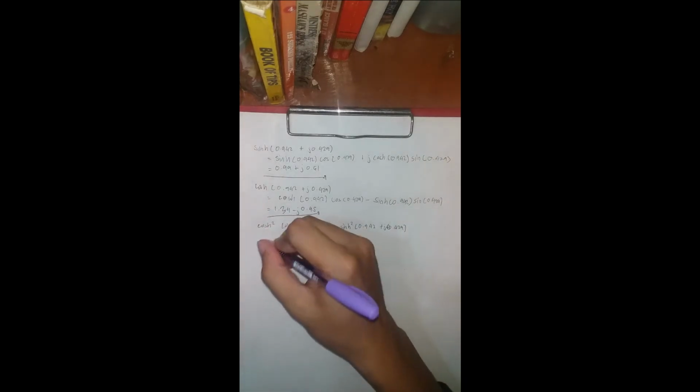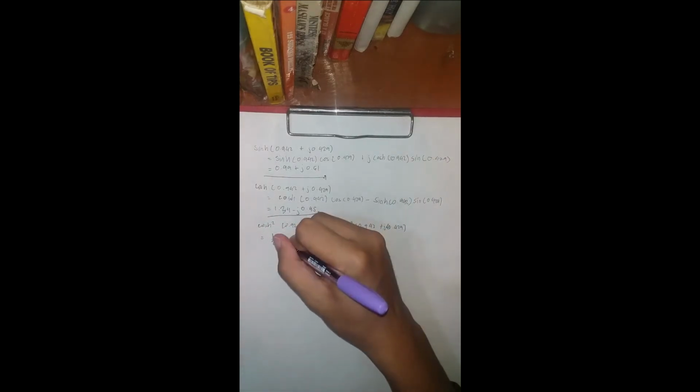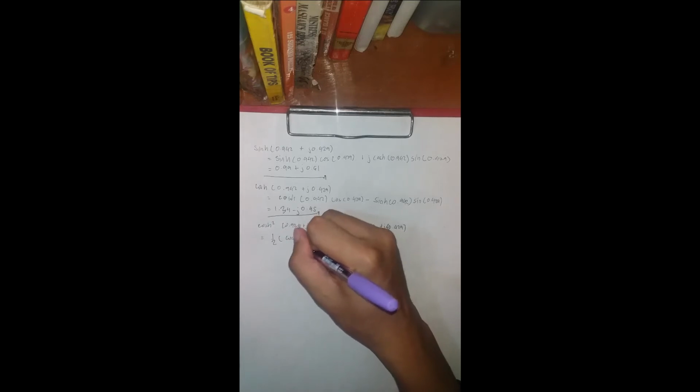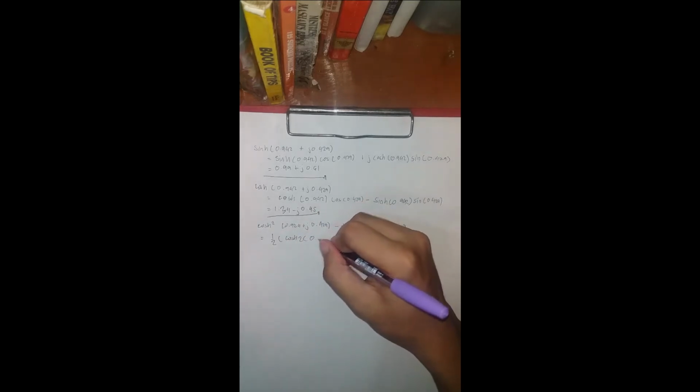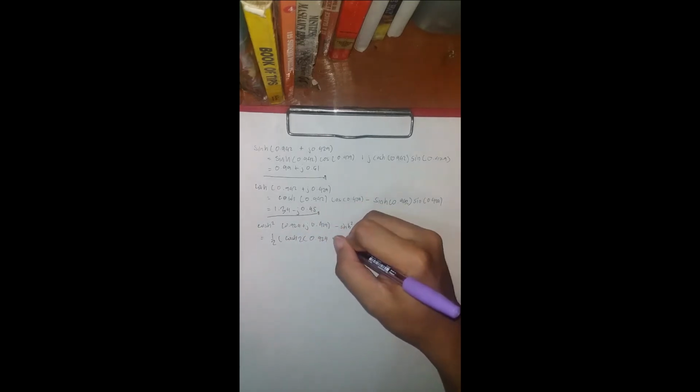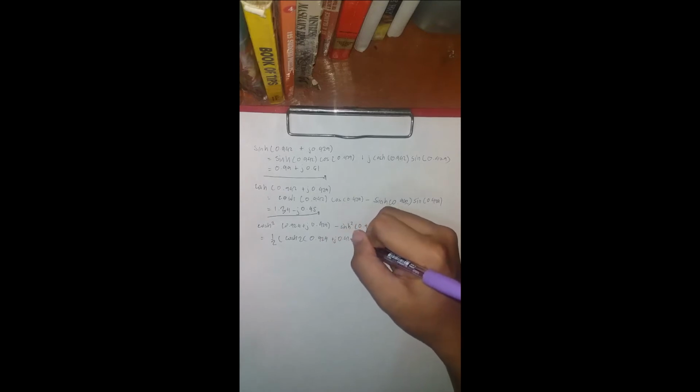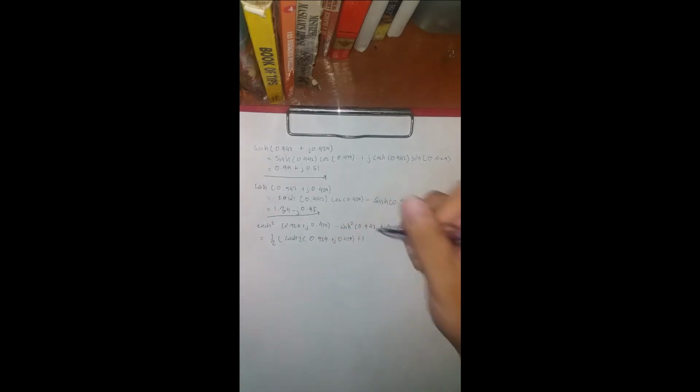So we just convert it here. I put here 1/2 of your cosh of 2 times the angle of your complex number plus 1, then minus 1/2 of your cosh of 2 times 0.942 plus j 0.429 minus 1.